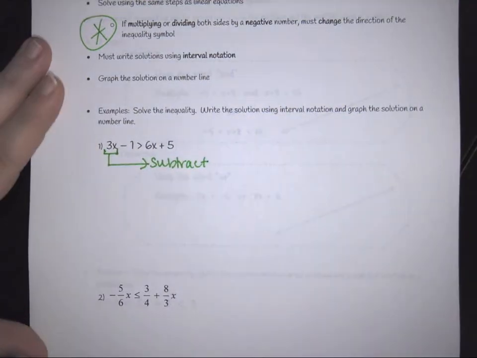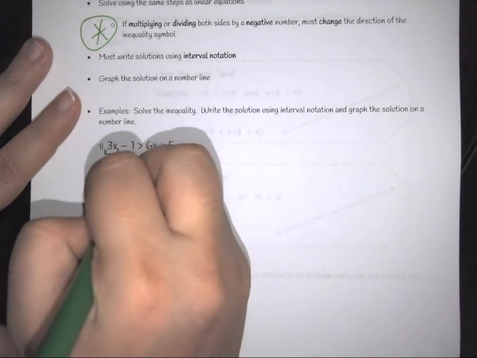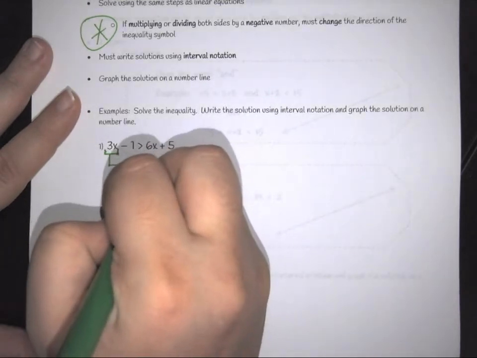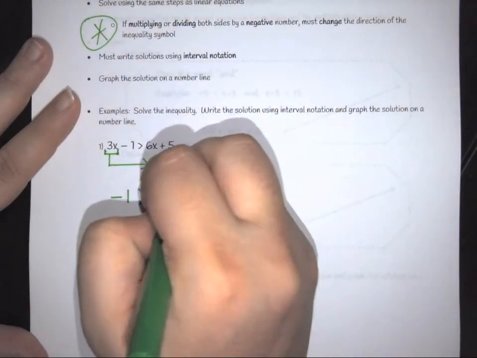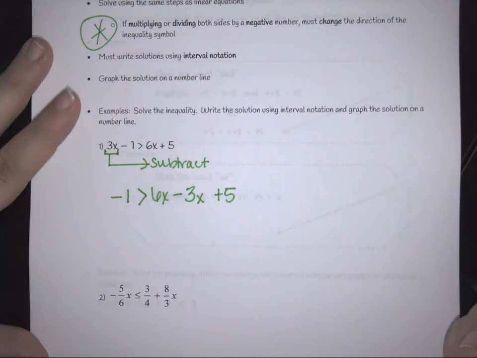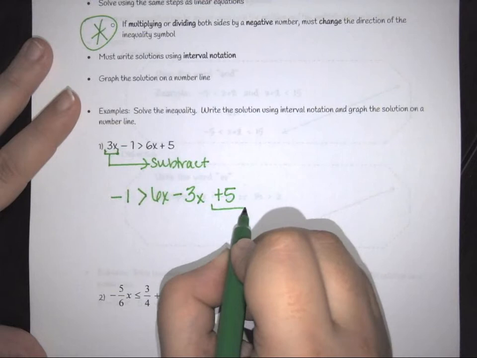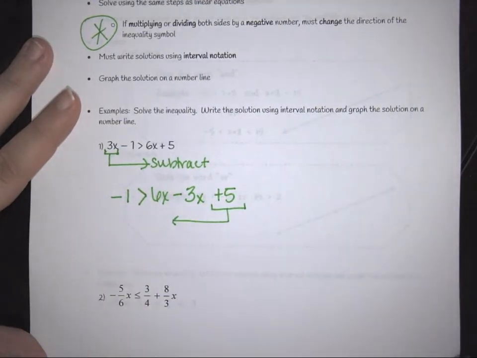And so I'm going to go ahead and do just that. So subtracting says I'm moving it, so I'm going to have -1, and that's still going to be greater than, and I have 6x minus my 3x plus 5. I still need to get x by itself, so I'm going to take this 5 and I'm going to move it across the inequality sign.